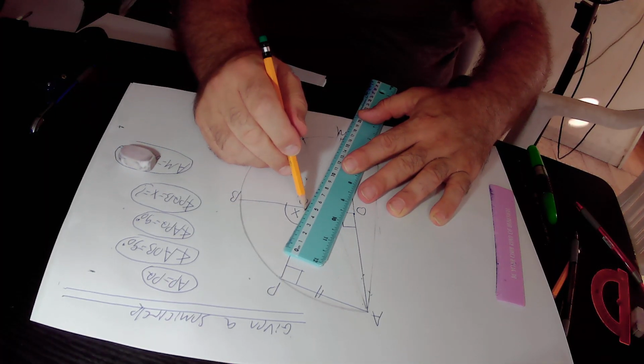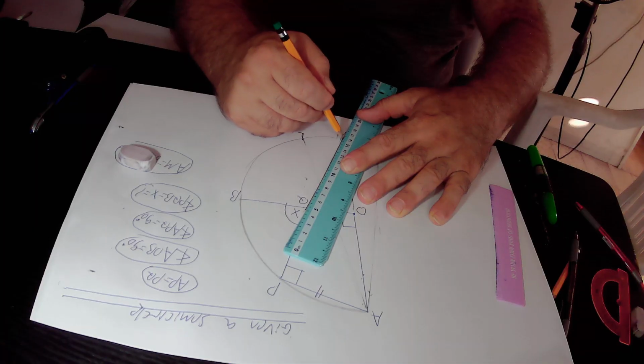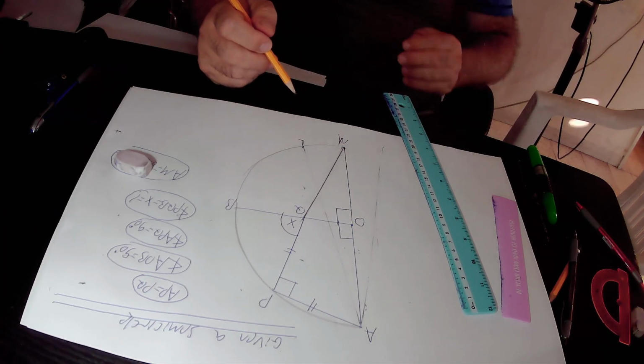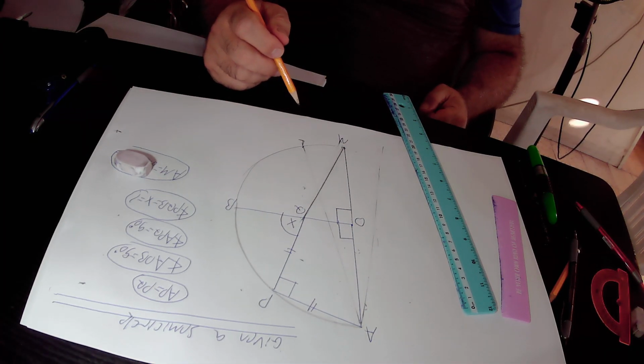So the extended line PQ will touch the circle at point M. Now we don't have any contradiction to Rule 5.